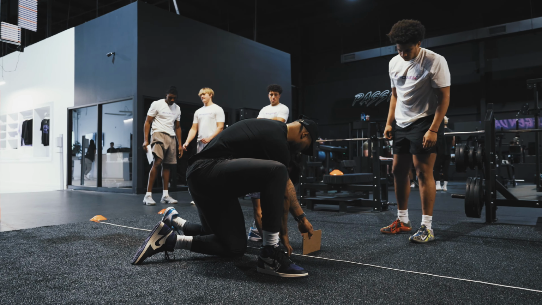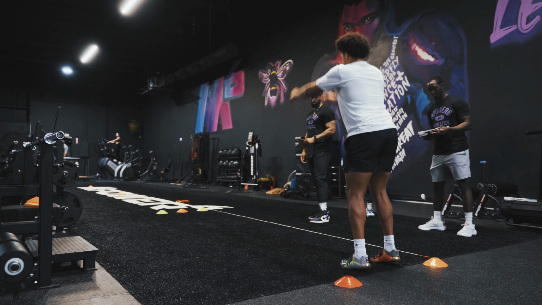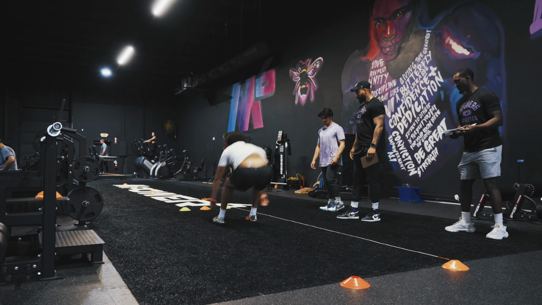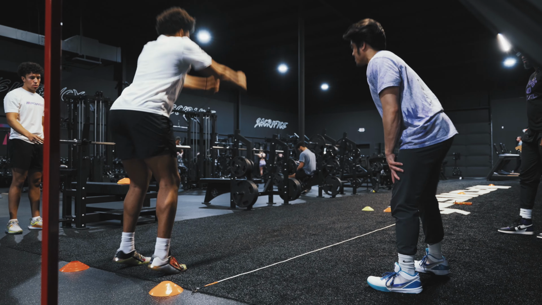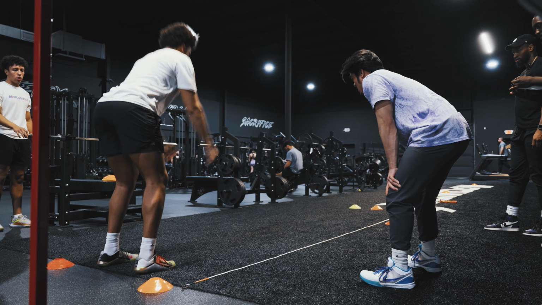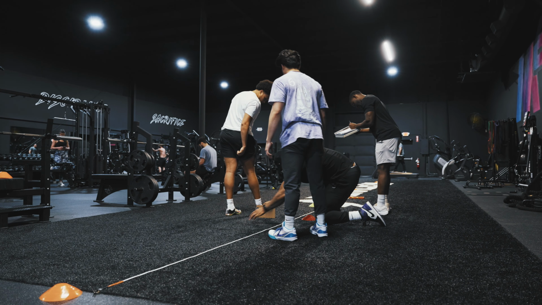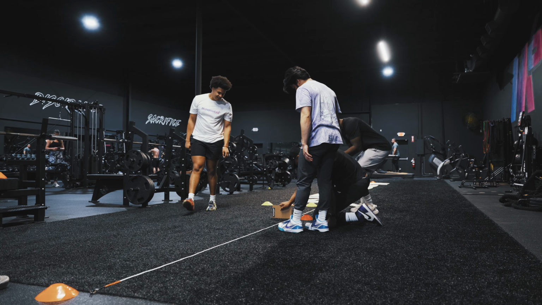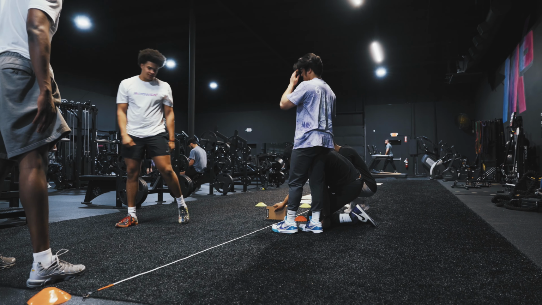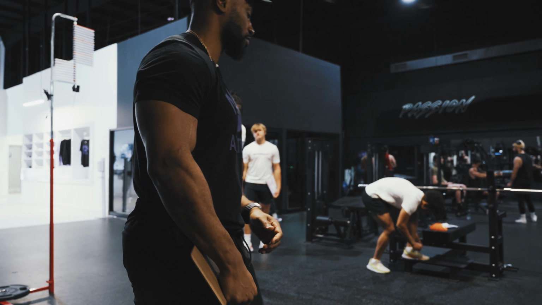9 foot, 1, 2, 3, 4, 5, 6. Yeah, stick it. Yeah, just like we trained for. Open those hips up, explode right back out like a spring. There you go. Stand it back up. Down. 9 foot 10 and a half. Yeah. Boom. Jump into it. Explode. Be aggressive.